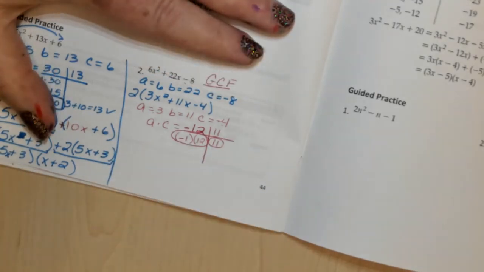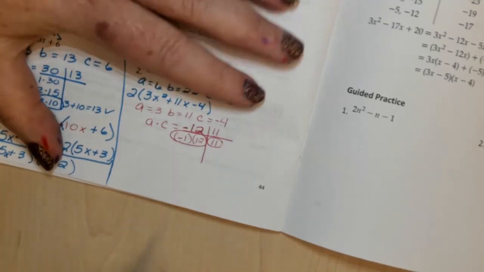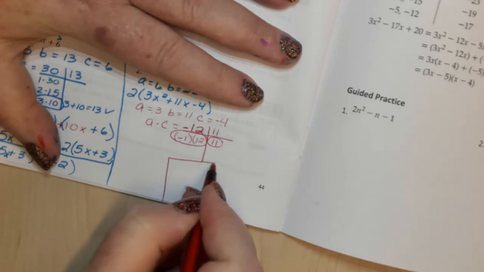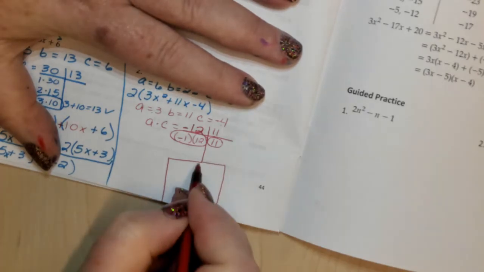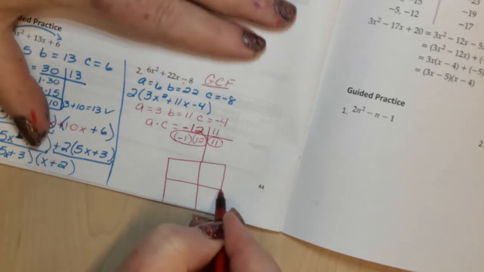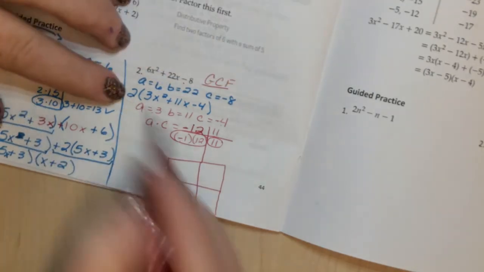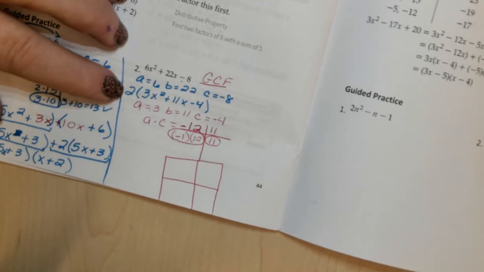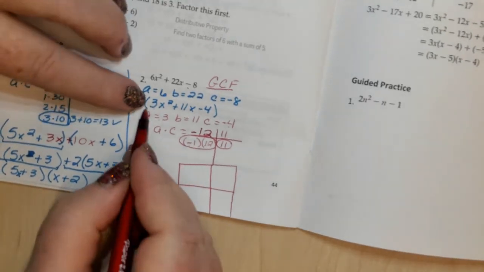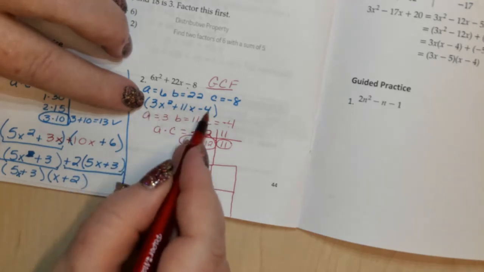This time, I'm going to use the box method. So let's build our box. Remember, that's really similar to grouping. It's just another way of setting up your grouping. All right, first term. And this 2 we took out, he's going to be part of our final answer. We don't have to do anything with him until the end. This is the trinomial we're factoring.